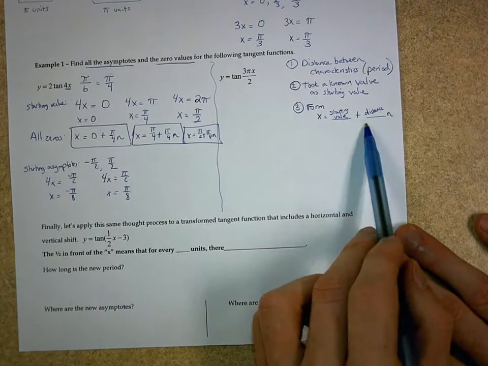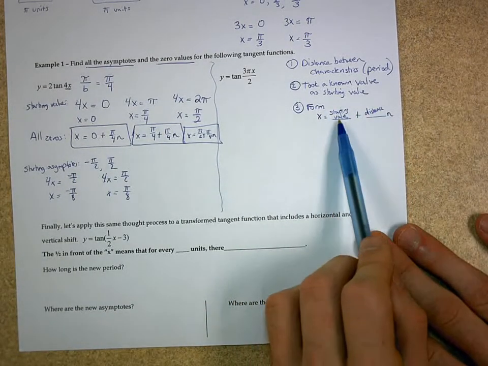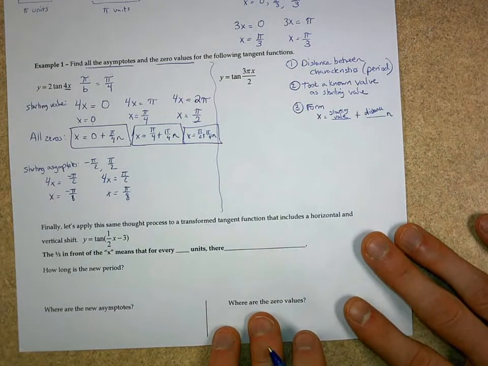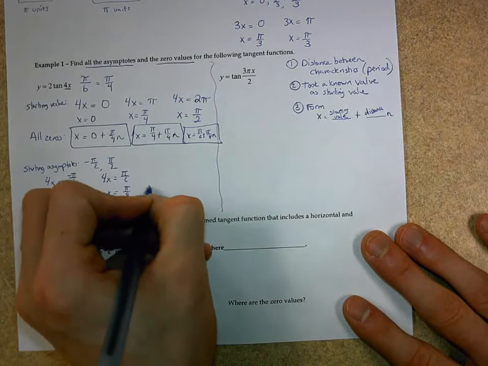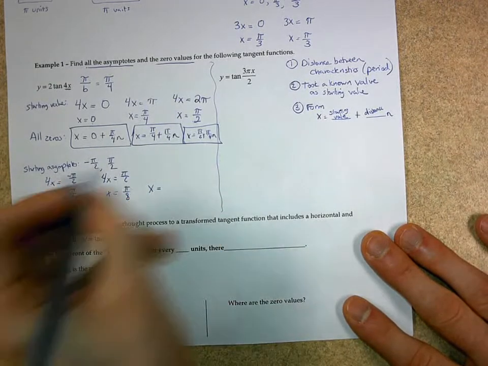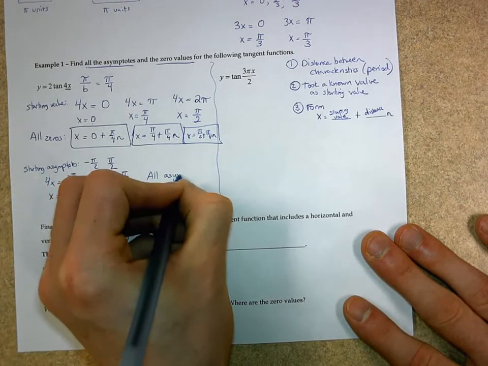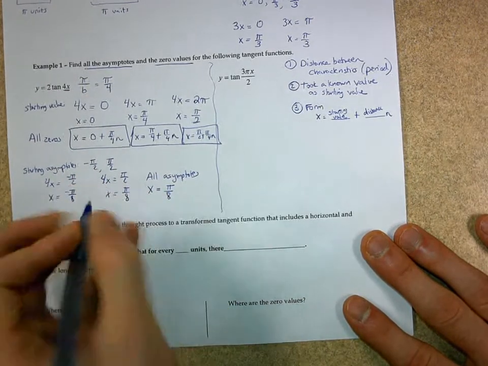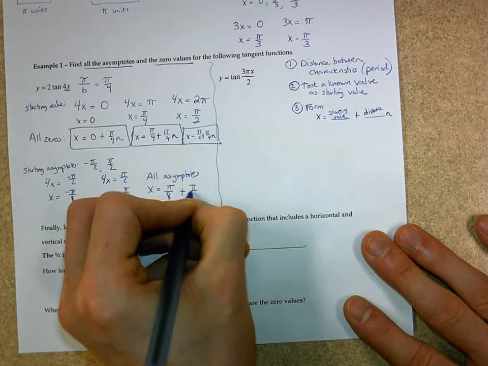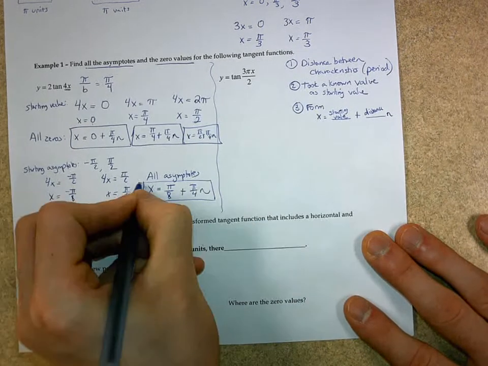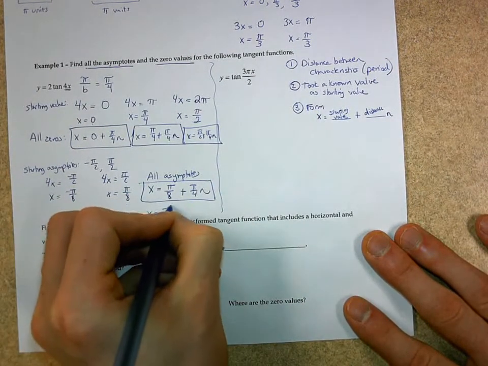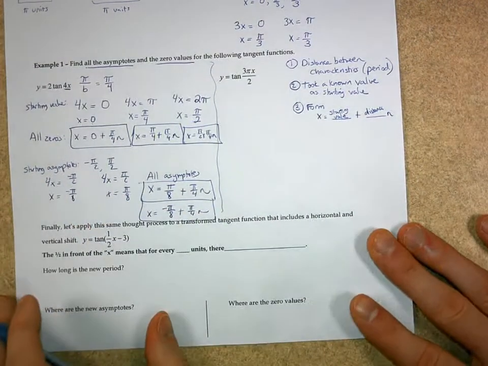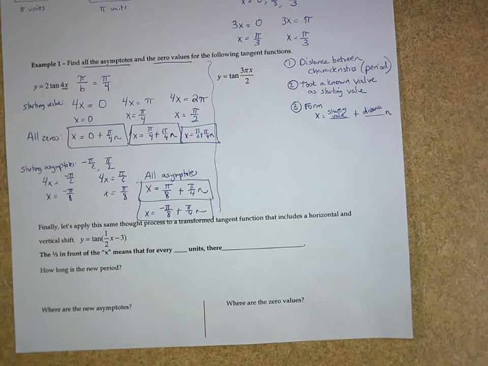So if I'm going to form the equation for all possible asymptotes, I'll take a starting value plus the distance. And we said our distance is the period. So for all asymptotes, x equals pi over 8 as my starting value plus pi over 4n. Or I could have said x equals negative pi over 8 plus pi over 4n. That'll give me all asymptotes.